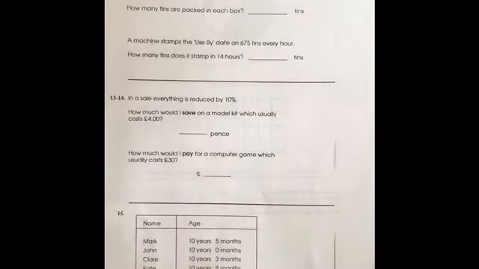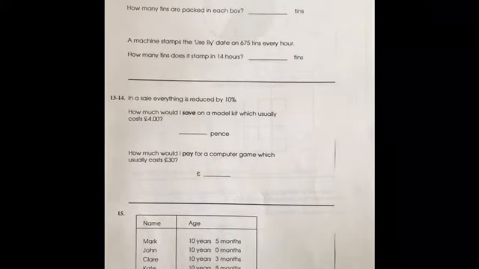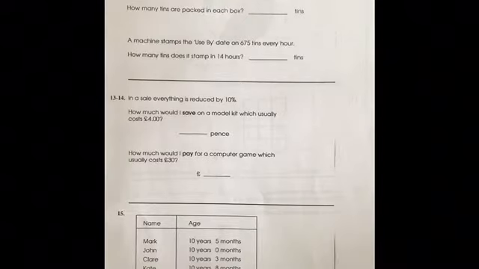So 576 tins of the same size are packed in 8 boxes, and each box is the same size. So how many tins are packed in each box?